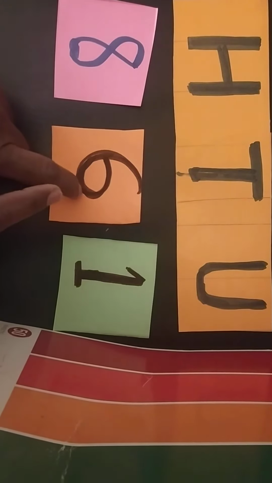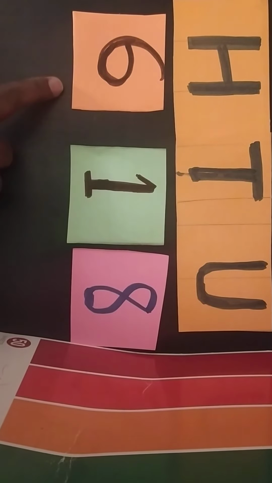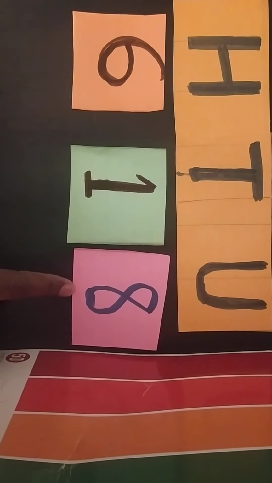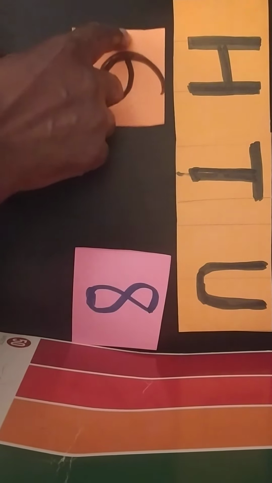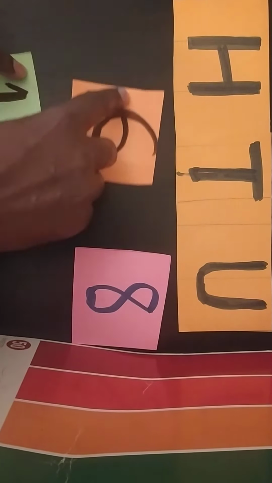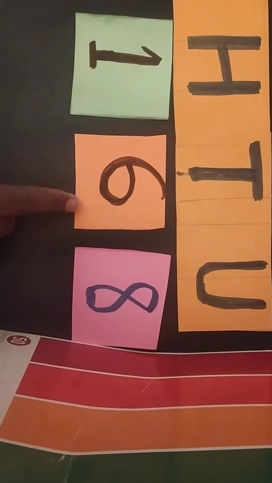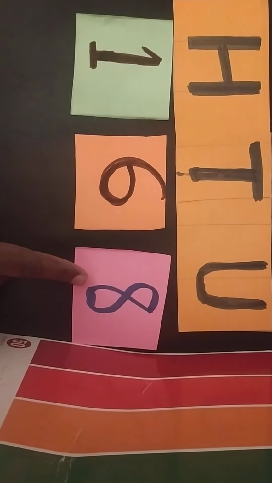Let's switch the tens and the units place now. What have you got? 618. Now we bring 1 to the hundreds place, 6 to the tens place. What do you have? 168.